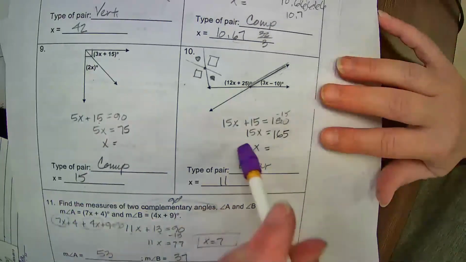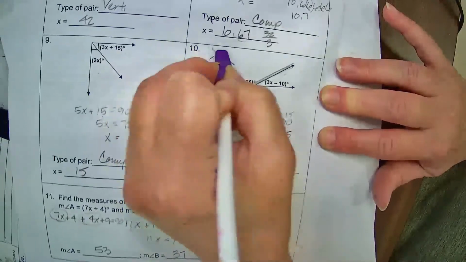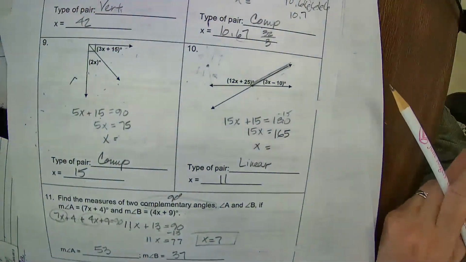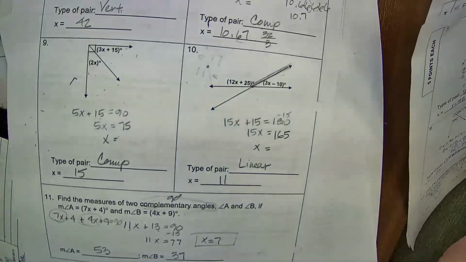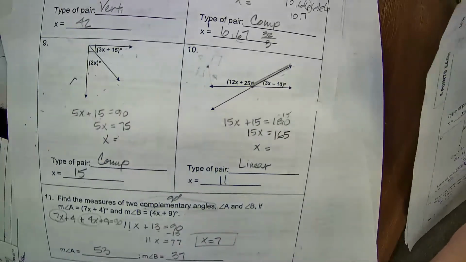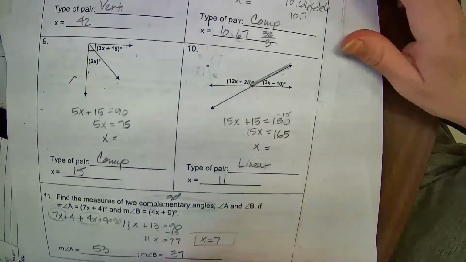Okay, what did you have? 25, okay. So you did that. You added these instead of subtracting them. This is a positive 25, that's a negative 10. That's where it went off. Okay, but your process was there.